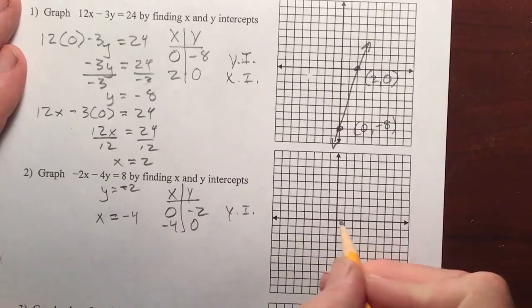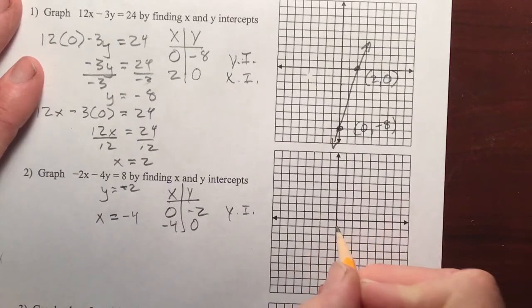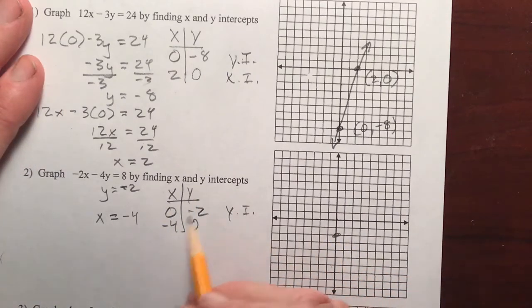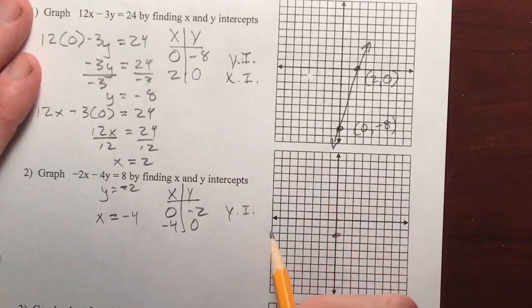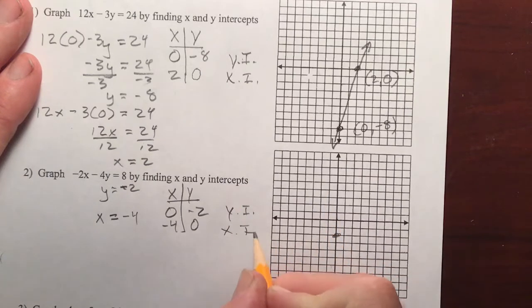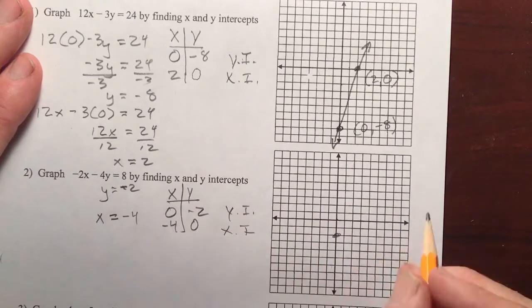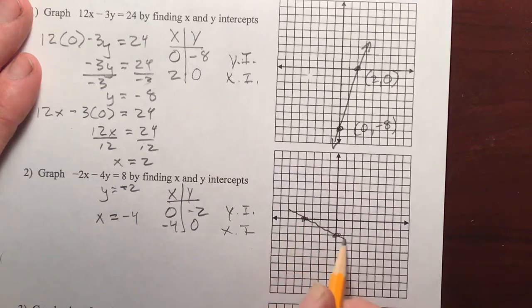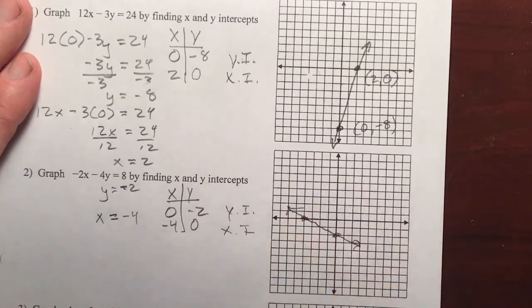Now start here and go to negative 2. 1, 2. Remember, when you're looking at intercepts, just look at the number and go up to it on that axis. So on the x-axis, we're going over to negative 4. 1, 2, 3, 4, boom. Then you draw your little line, and you're done.